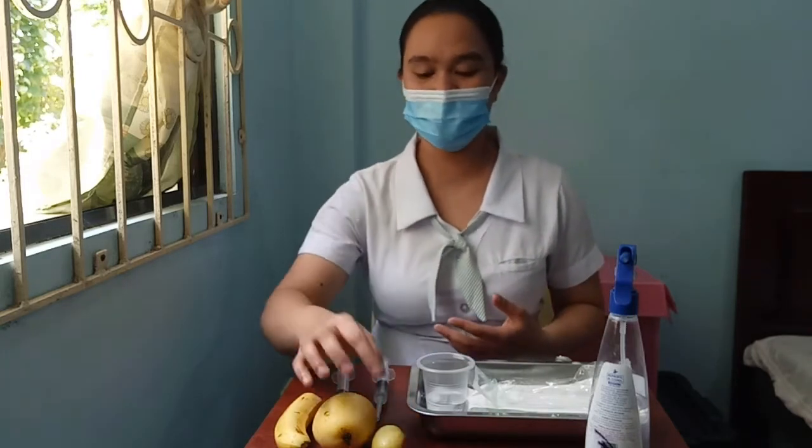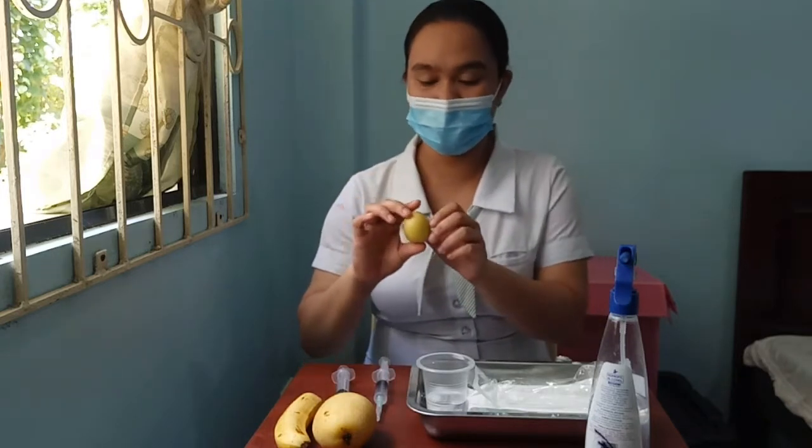Next is introduce yourself and verify the client's identity. This ensures that the right person receives the medication. So for example, our client is this tomato.